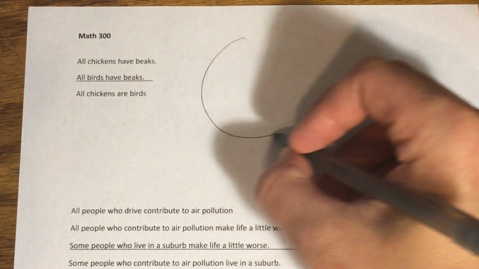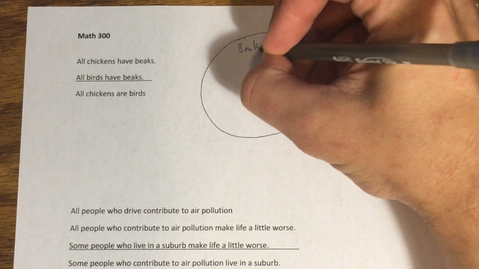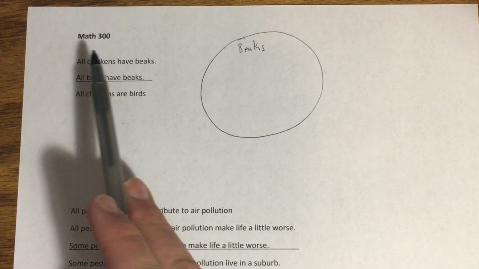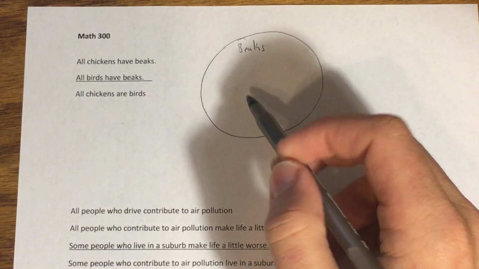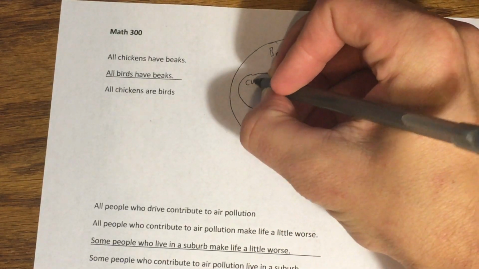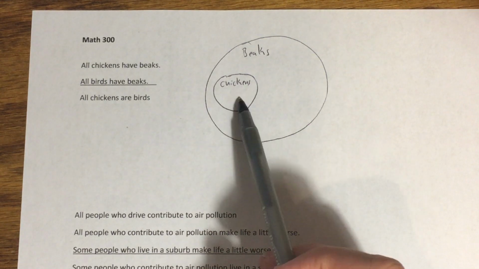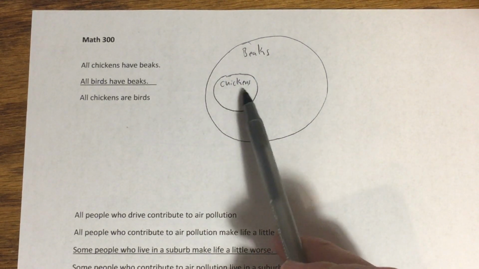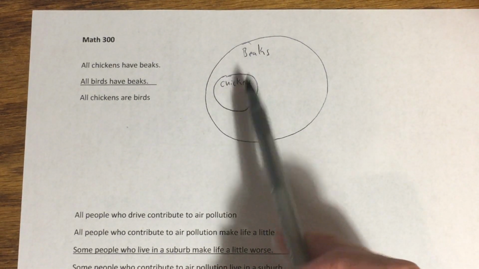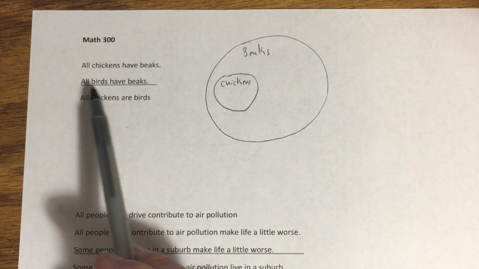Well, the larger circle is going to be the circle for beaks. Now, why is that? Well, because the circle for chickens, if all chickens are to have beaks, then that means the set of chickens needs to belong to this larger set of things that contain beaks. Chickens. Okay? This makes sense because everything that lives in this circle containing chickens is automatically in the circle of things that contain beaks. So yes, all chickens do in fact have beaks according to this Euler diagram that satisfies this first premise.